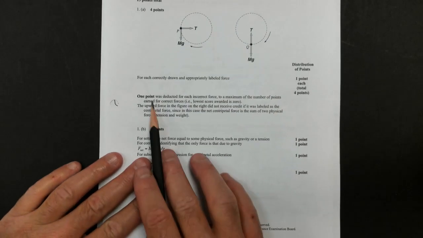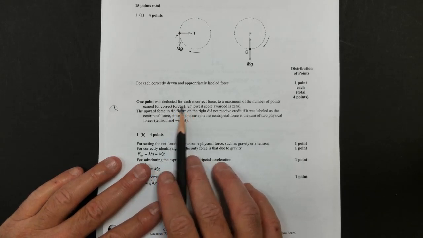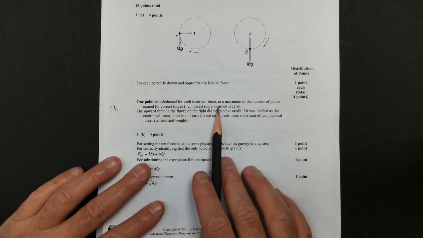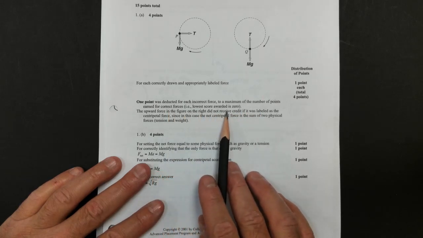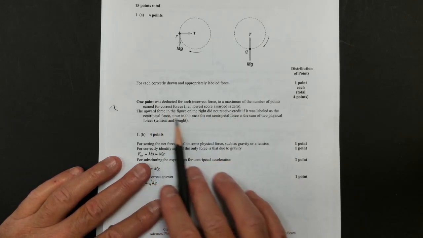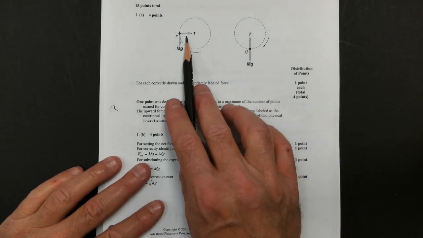It says for each correctly drawn and appropriately labeled force, you got 1 point for a total of 4 points. It says 1 point was deducted, and this is a classic AP scoring rubric, 1 point was deducted for each incorrect force to a maximum number of points earned for the correct force. In other words, the lowest score awarded would be 0. And then this is that business about the centripetal force. You can't call it the centripetal force, but no points were deducted if you called this Fc over here.